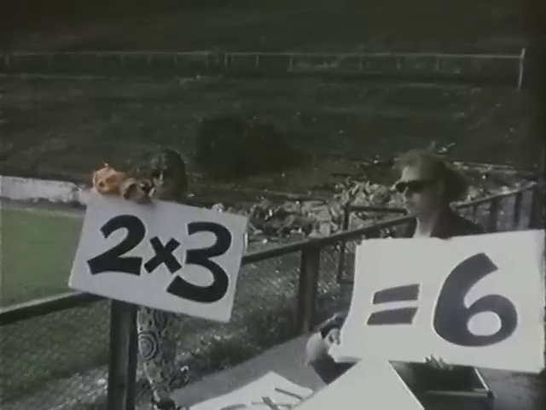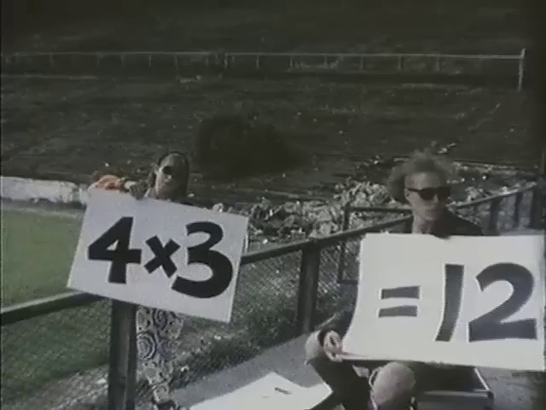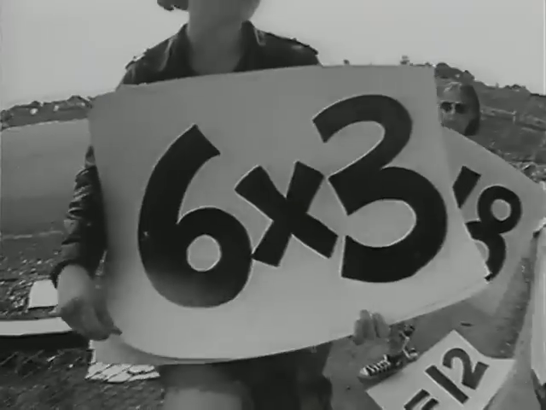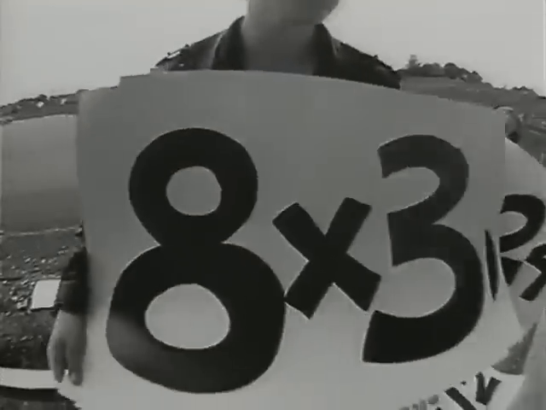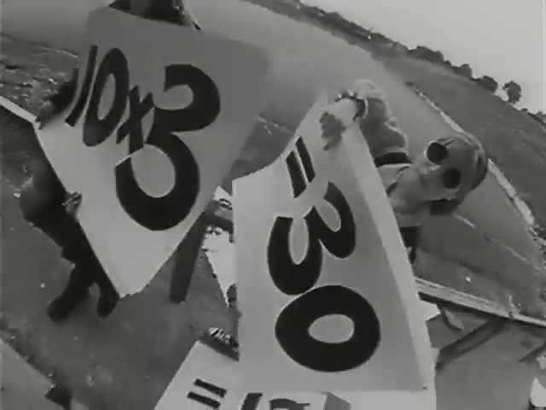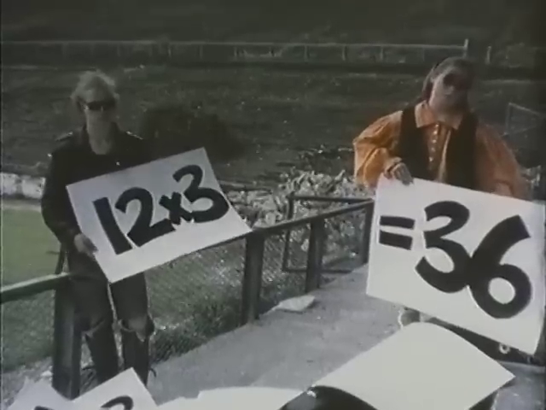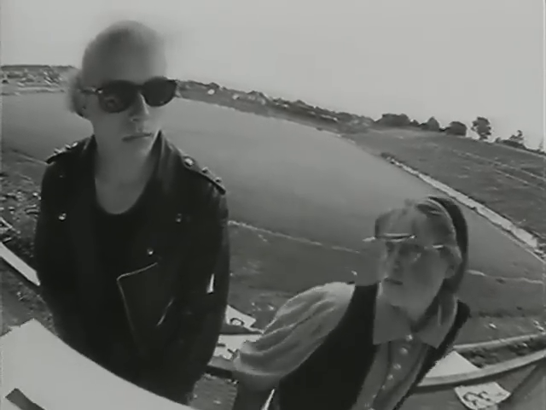1 times 3 is 3. 2 times 3 is 6. 3 times 3 is 9. 4 times 3 is 12. 5 times 3 is 15. 6 times 3 is 18. 7 times 3 is 21. 8 times 3 is 24. 9 times 3 is 27. 10 times 3 is 30. 11 times 3 is 33. 12 times 3 is 36. So sing along with me. Sing along with me.